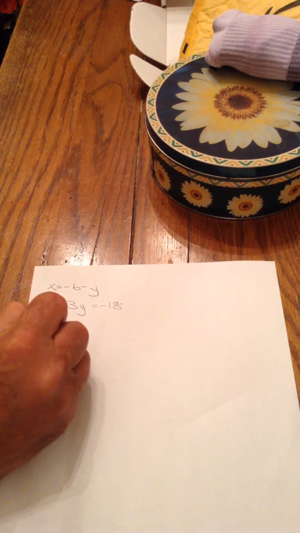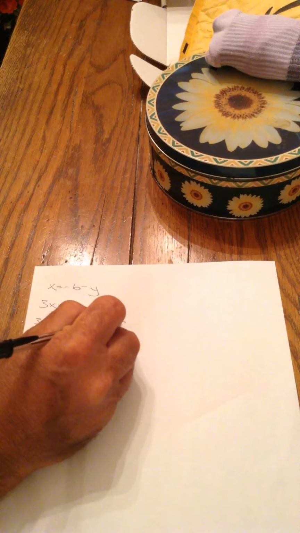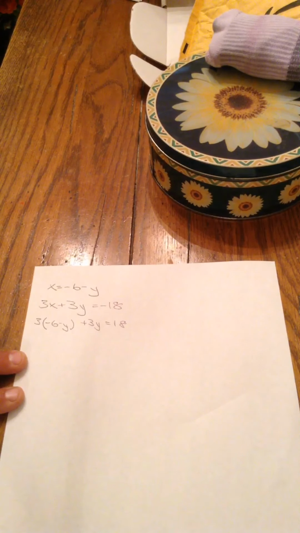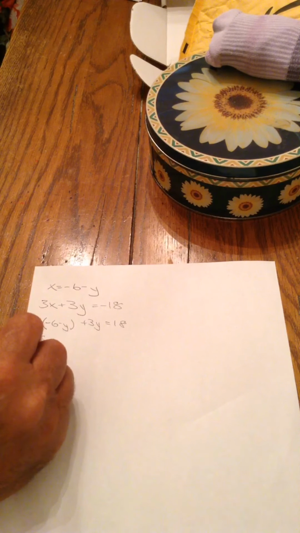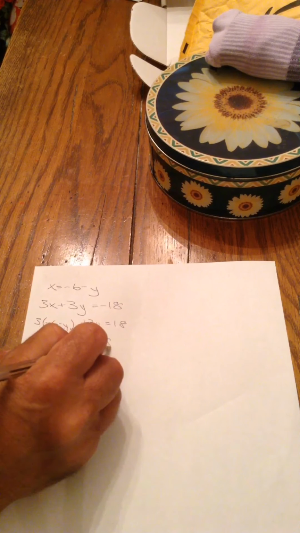That's equivalent to negative 6 minus y. And then everything else stays exactly the same. The advantage here is now it's all the same variable. So you have one equation. Alright? And that's what we want. 3 times negative 6 minus y is negative 18 minus 3y, plus 3y equals negative 18.